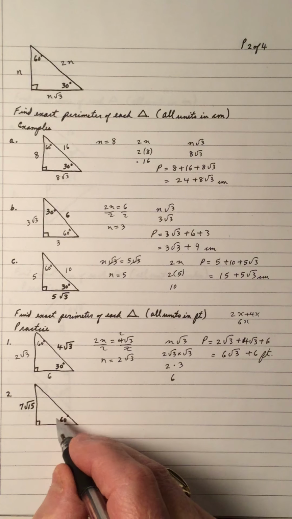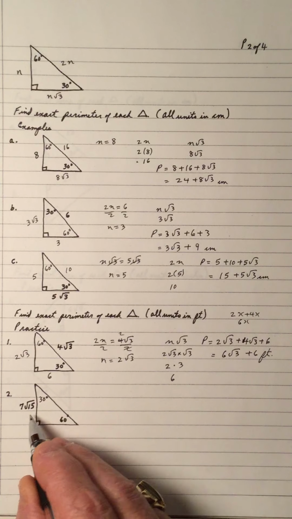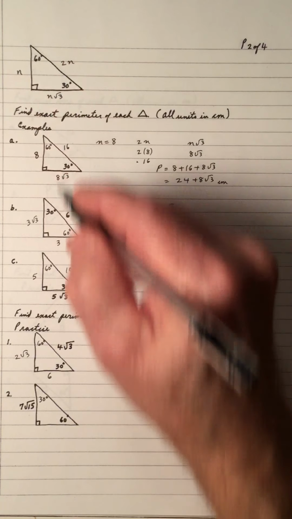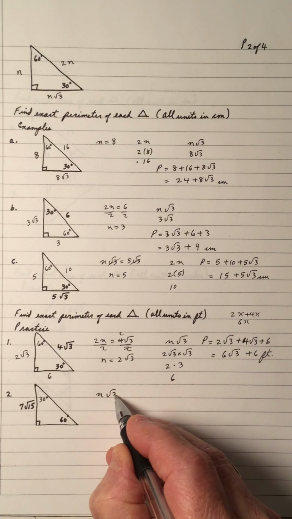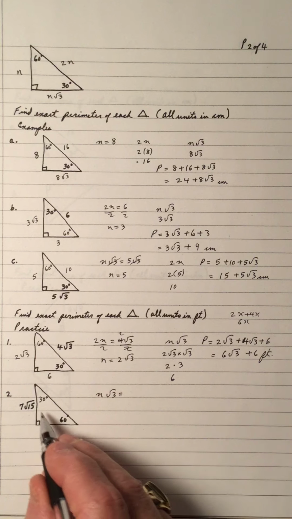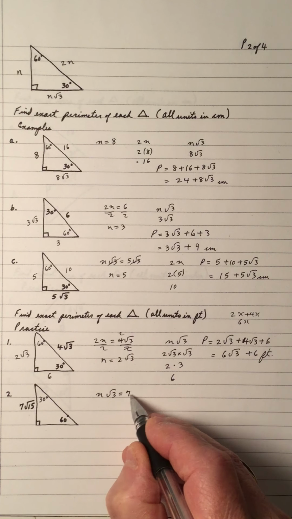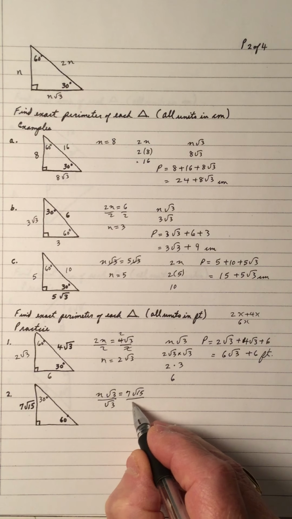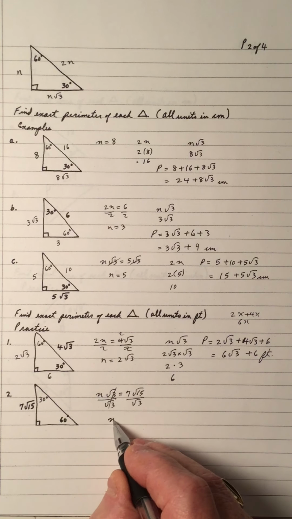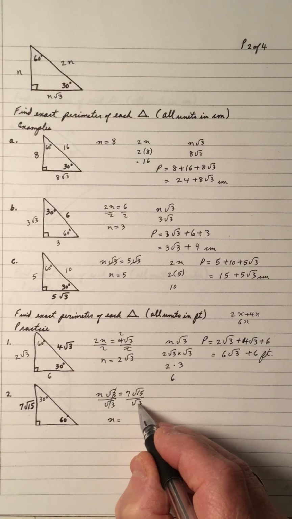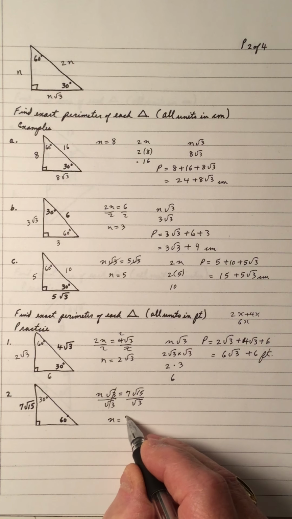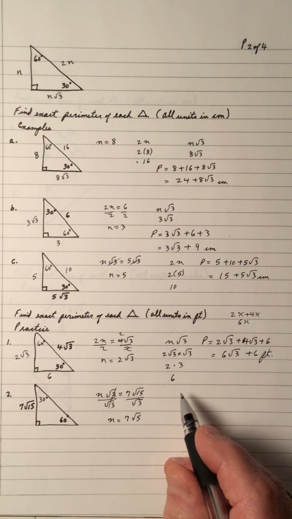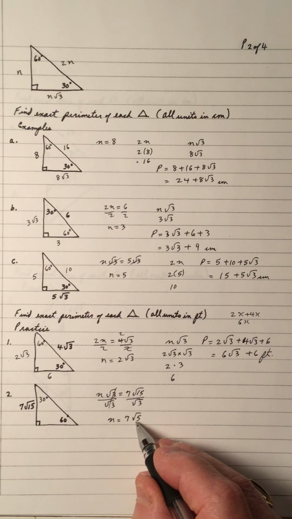Okay, that's a 60, so that's a 30. So this side right here is opposite 60. Opposite 60 is n root 3. So n root 3 is equal to 7 root 15. Now we divide by root 3. They cancel, so n is equal to root 15 divided by root 3. You've got 2 roots, you can divide, they're the same, so you get a root 5. So n is 7 root 5.